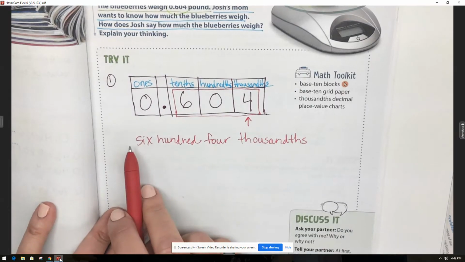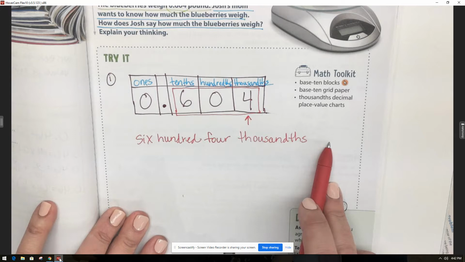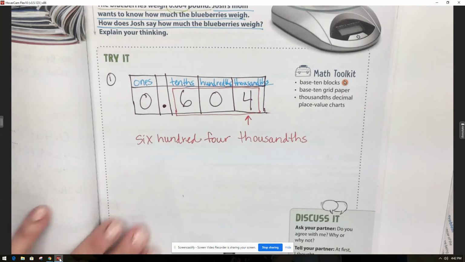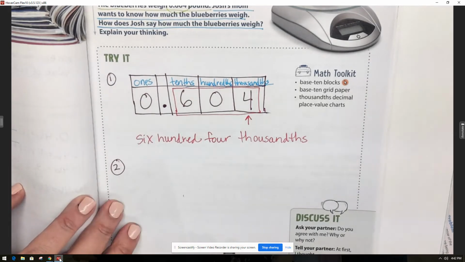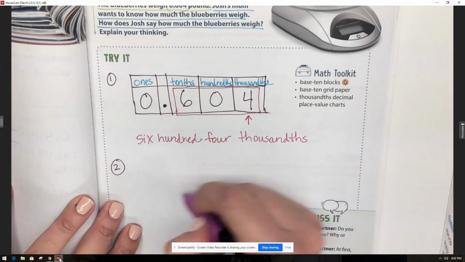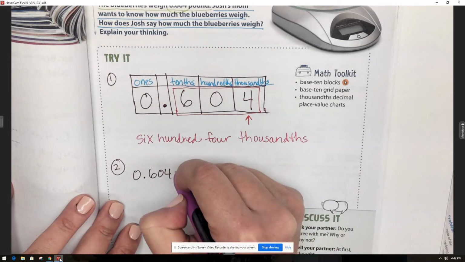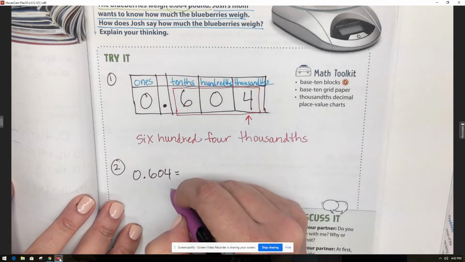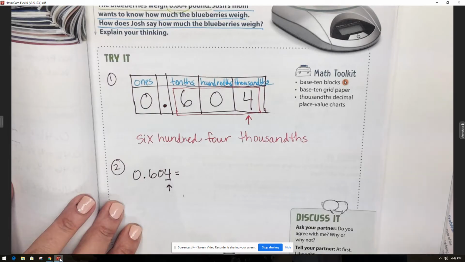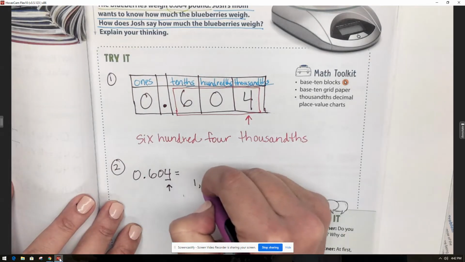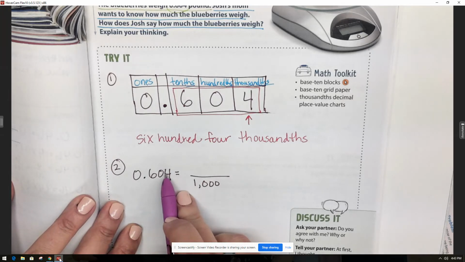So we would say that Josh's mom has 604 thousandths of a pound of blueberries. Now, the other way that might be better for your brain is to do it in fraction form. So if we know that we have 604 thousandths, we know that this 4 is in the thousandths place. So that's going to make our denominator 1,000 because this 4 is in the thousandths.